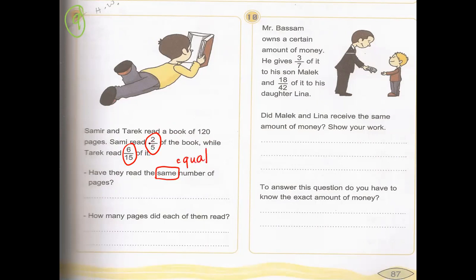So let's check if these two fractions, 2 over 5 and 6 out of 15, are equal. 2 times which number equals 6? 2 times 3. 5 times which number equals 15? Also by 3. We multiplied up and down by 3, so yes, they are equal. So yes, same number of pages.